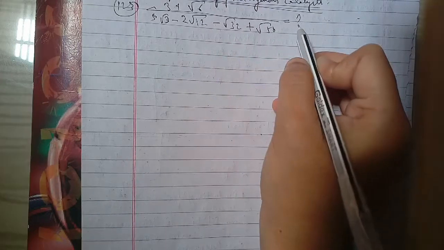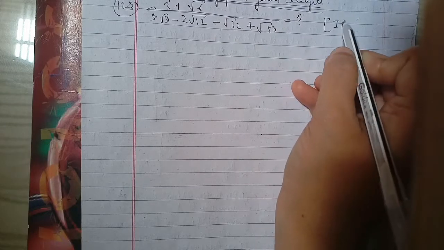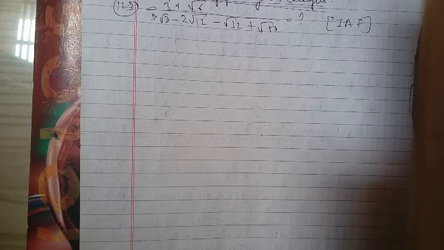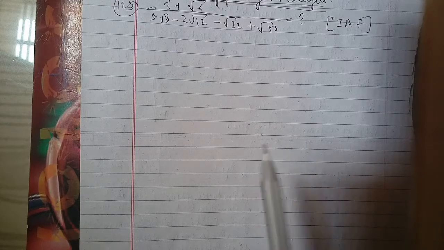This has been asked in your IAF examination paper, and that is also an important paper with respect to competition. The options for this we have is 3 under root 6 and none of these, and for that we have a solution as well.